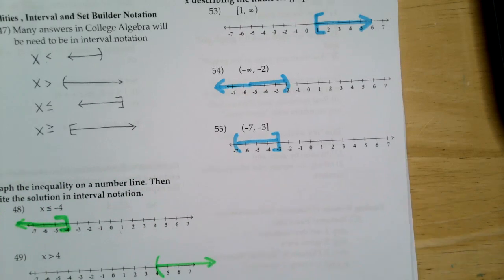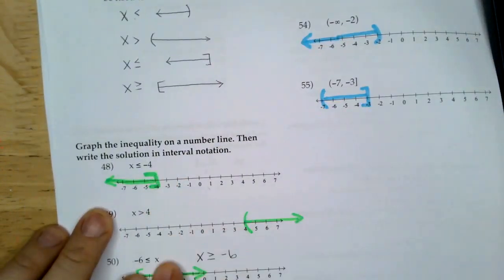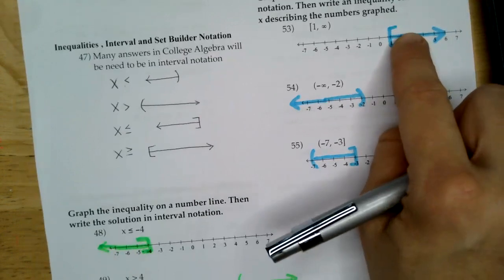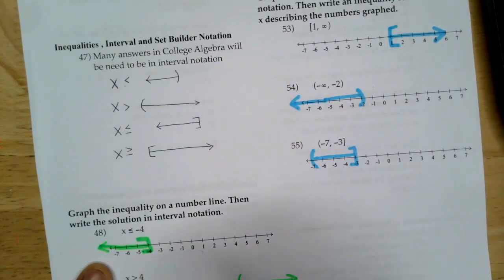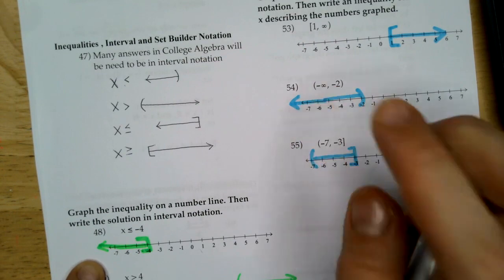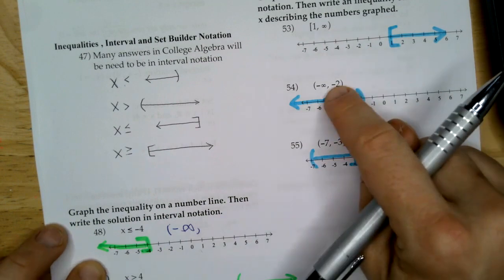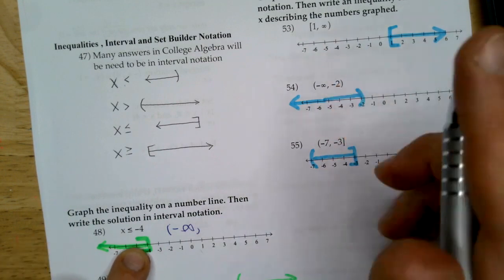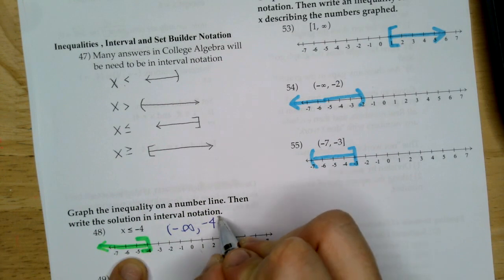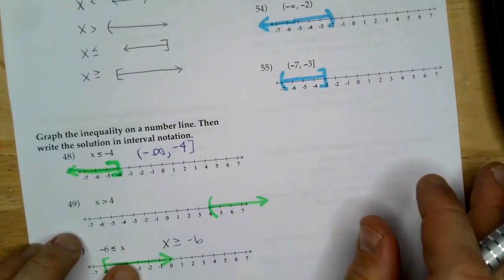All right. So this is interval notation. Here it says write them in interval notation. So here we went from interval notation to a graph. So now let's go from a graph to interval notation. This arrow in this direction means negative infinity. And then it stops, this one stops at -2, this one stops at -4, but with a bracket. So I'm going to write a bracket. That one stopped with parentheses, so we wrote a parentheses.